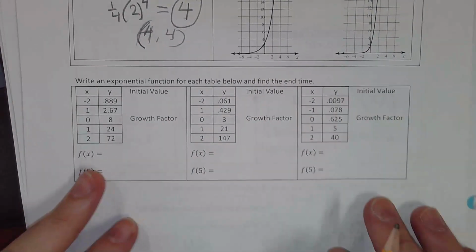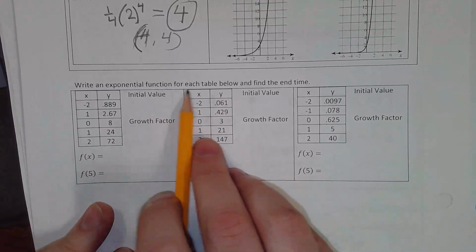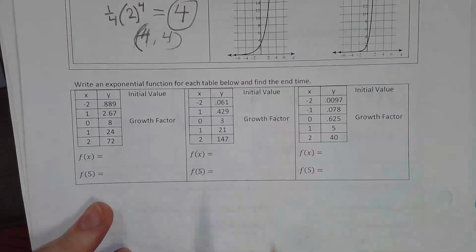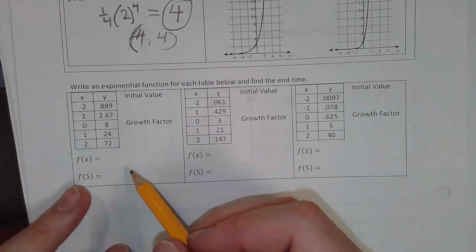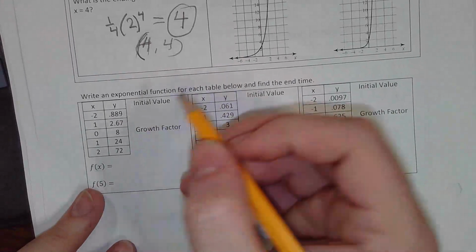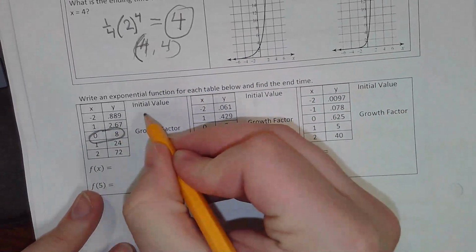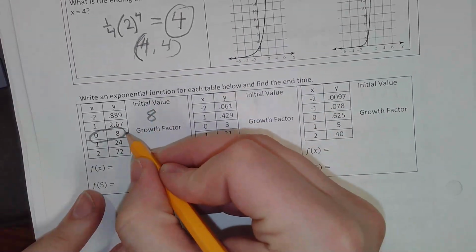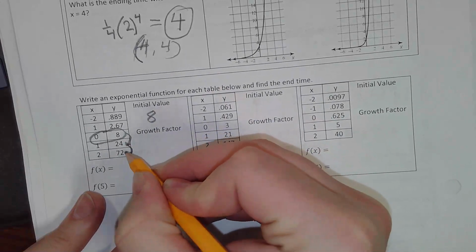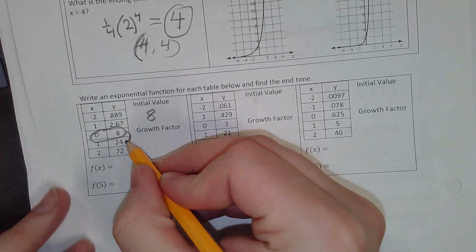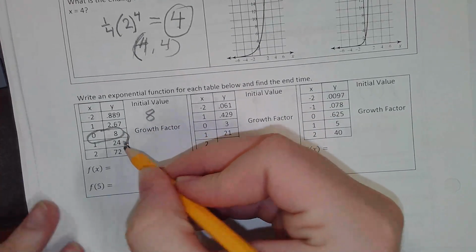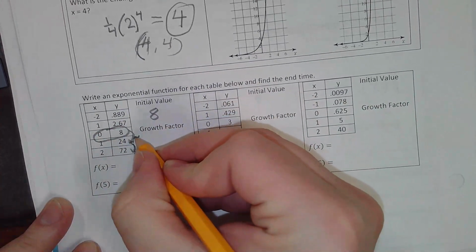Moving on. We must write an equation based on the table and also figure out some other numbers here. So right away, we can start out and find out the initial value. It's 8. The growth is how fast is this thing multiplying. So it looks like we can see the number is 8, then 24, then 72. So you can see that this is times 3.